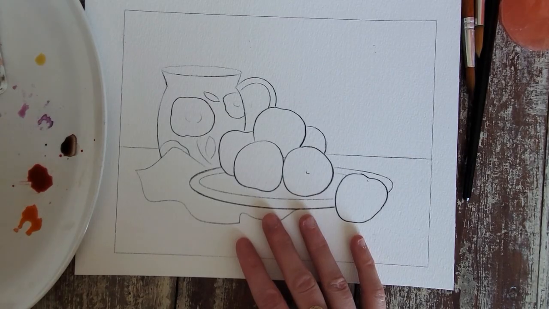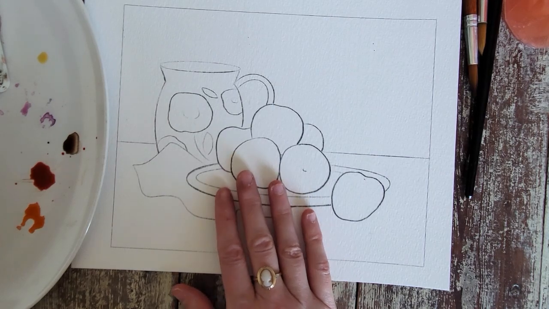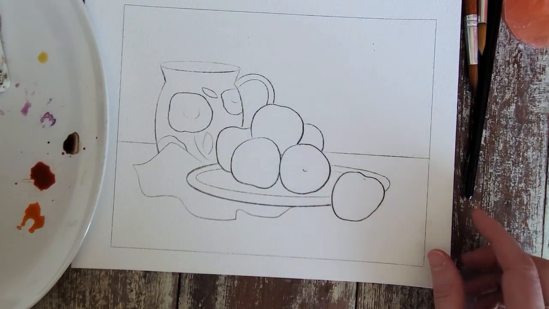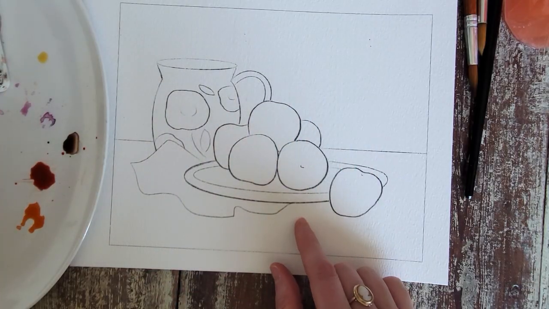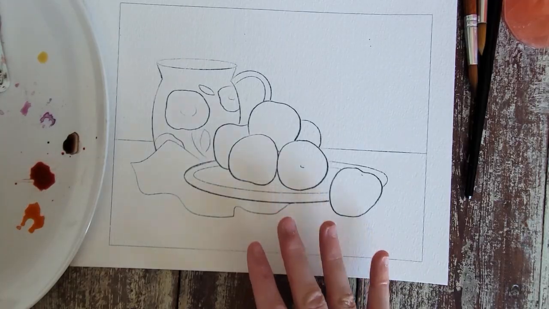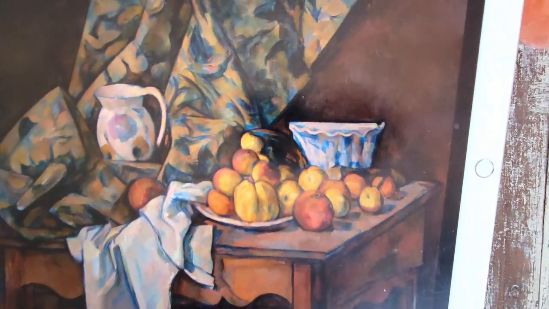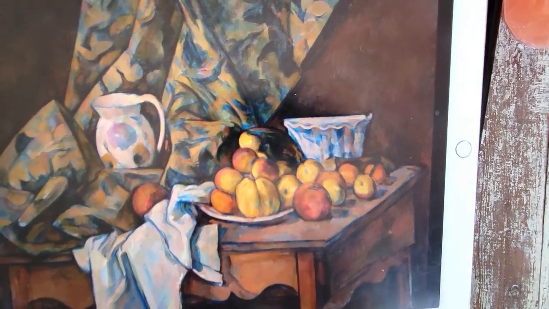So now you have a chance to practice what you learned with the experiment that we did and create this little still life. If you don't have the printable, you can draw it out. It is inspired by this painting. I simplified it a bit for you. I thought it would be fun.